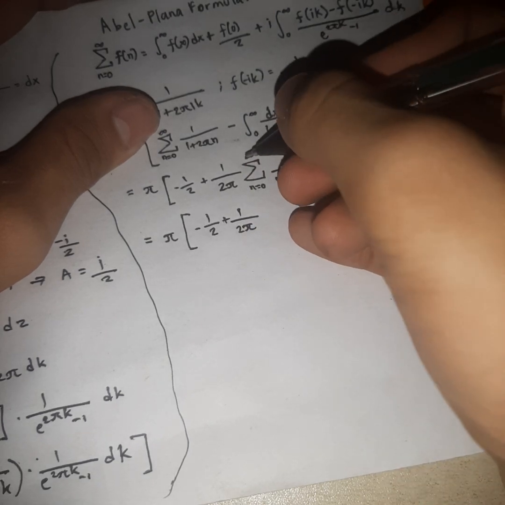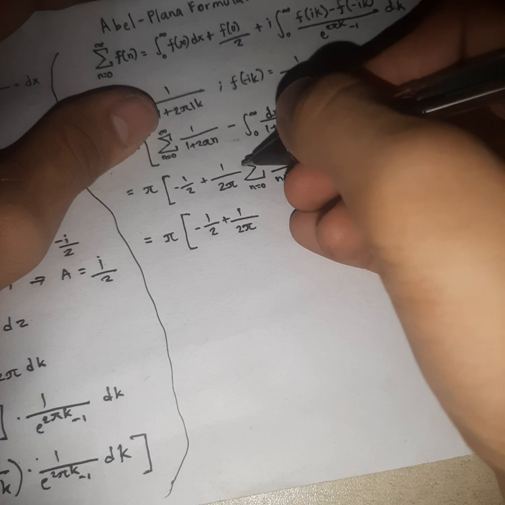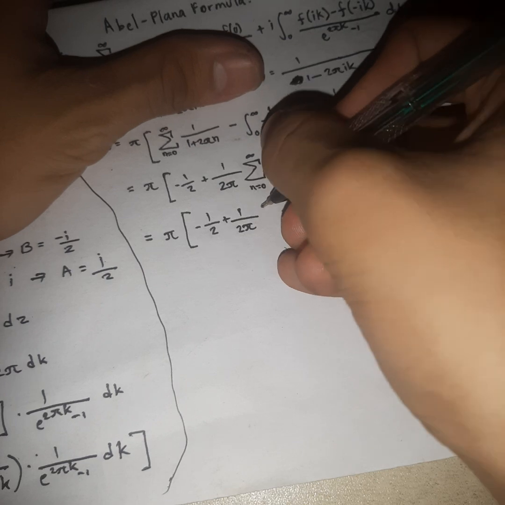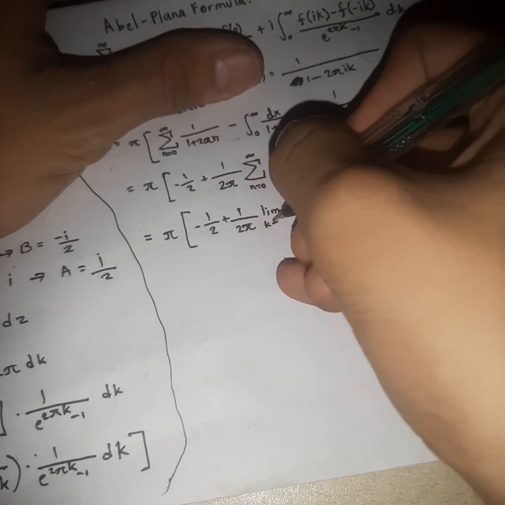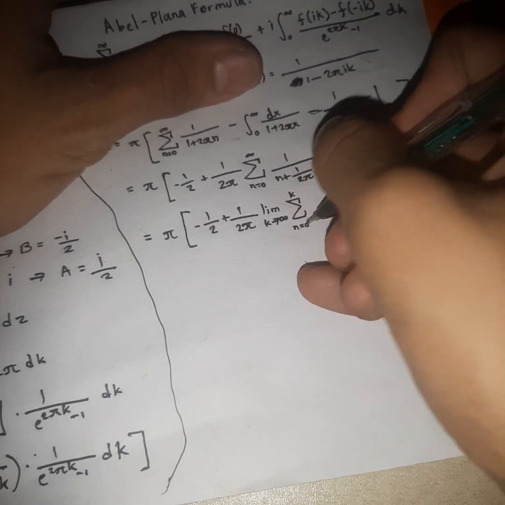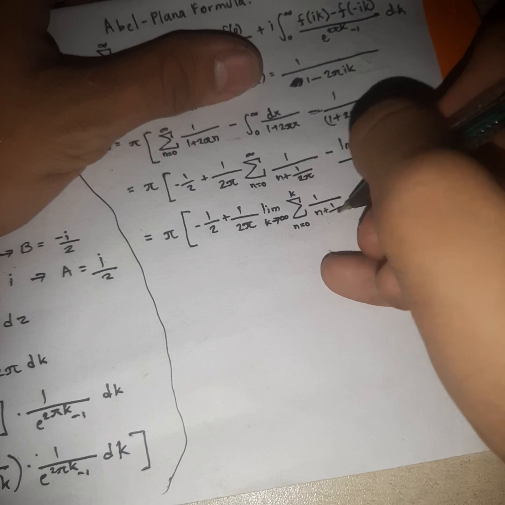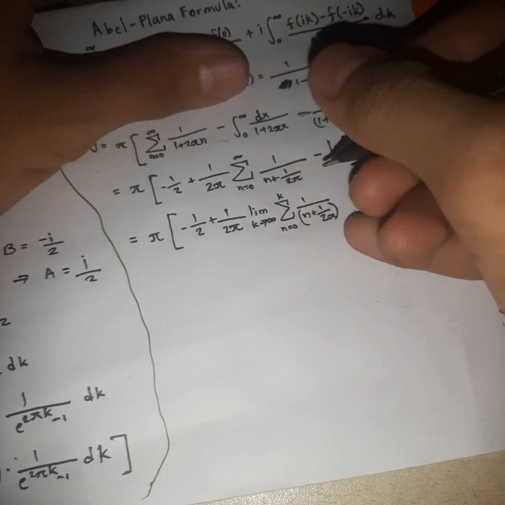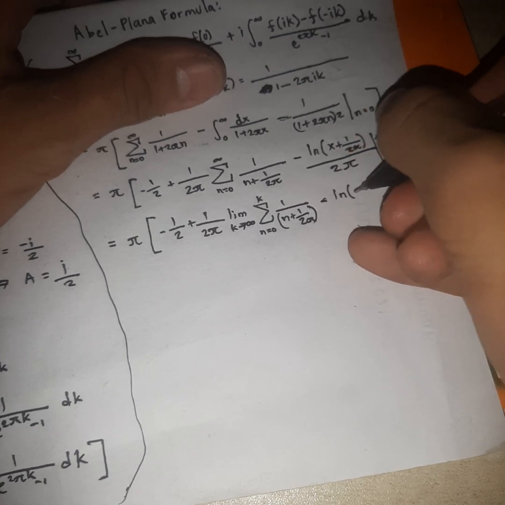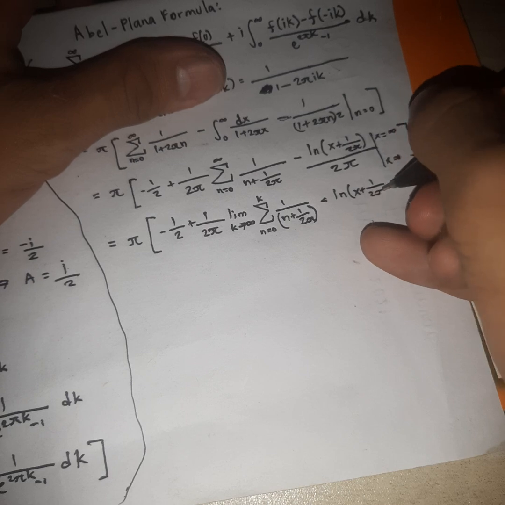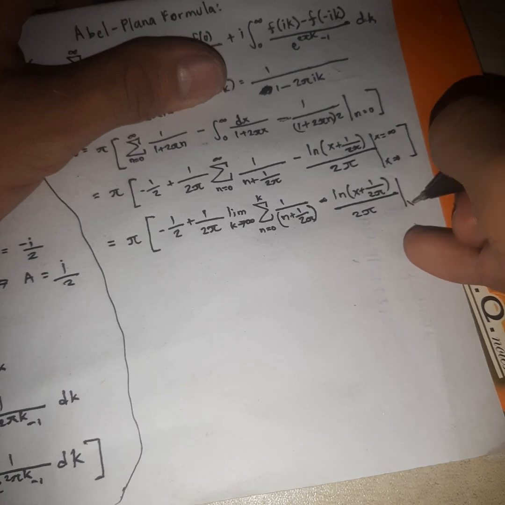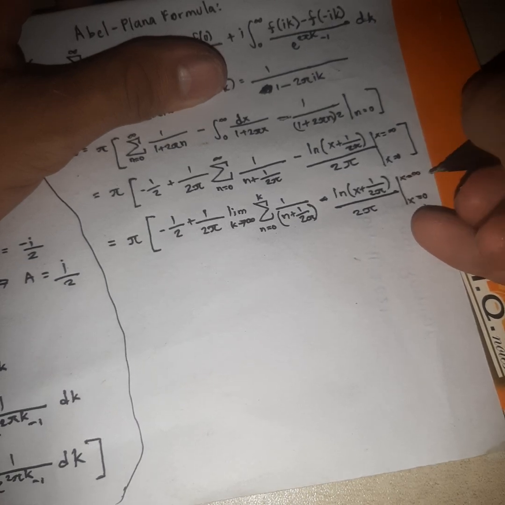If we instead take it as a trivial case, let's say this is the limit as k approaches infinity of the sum from n equal to 0 to k of 1 over n plus 1 over 2 pi, and this we will just copy again: ln of x plus 1 over 2 pi, over 2 pi, from x equal to 0 to x equal to infinity.